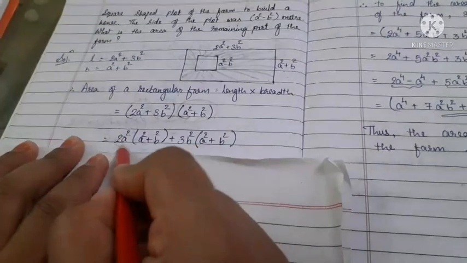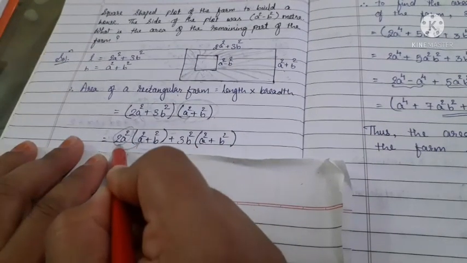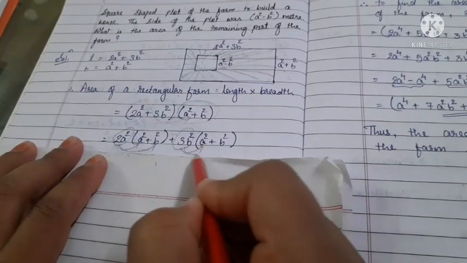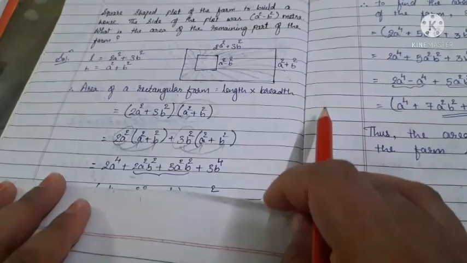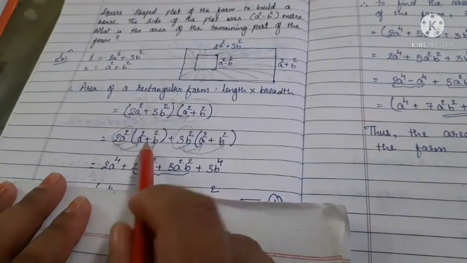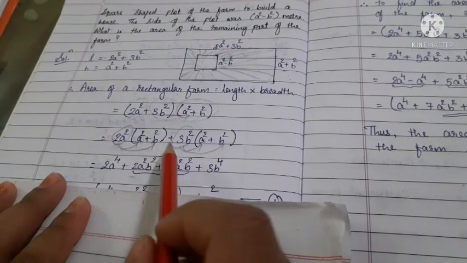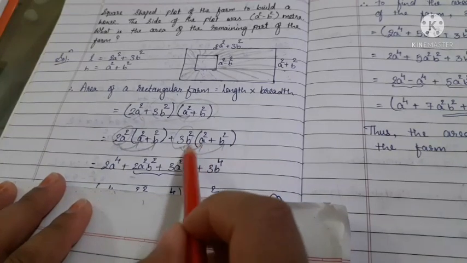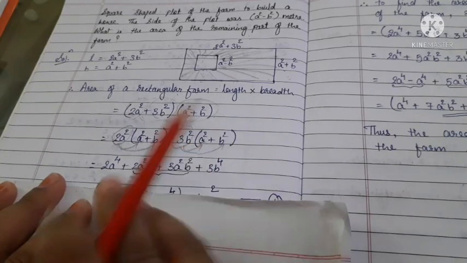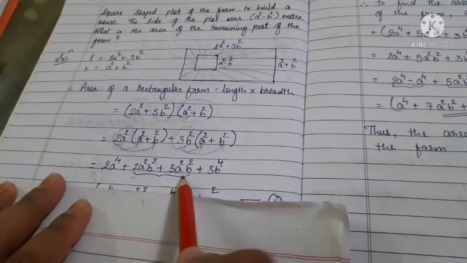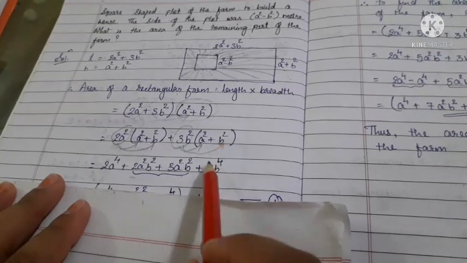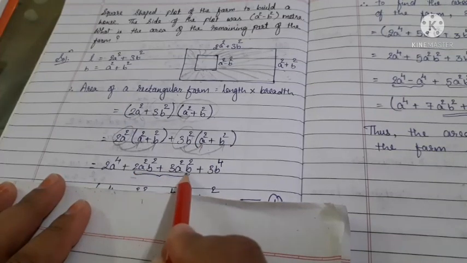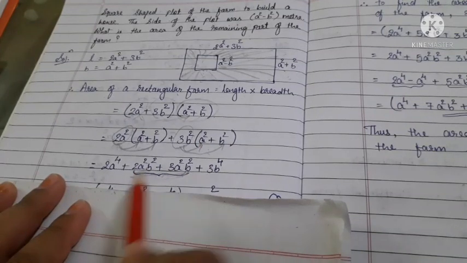Understood? Now each term you have to multiply. Same way, this term you multiply with each term of this polynomial, so that you will get 2a raised to 4 plus 2a square b square plus 3b square a square. You can arrange in the form of variable, so 3a square b square plus 3b raised to 4. Now like terms are present here, so perform the operation on these like terms.